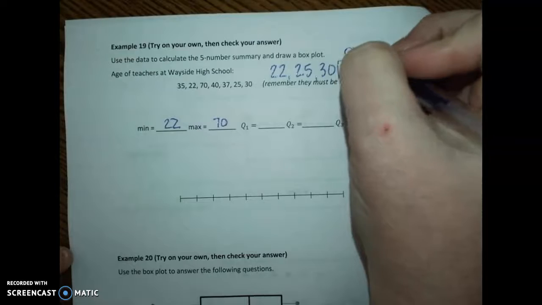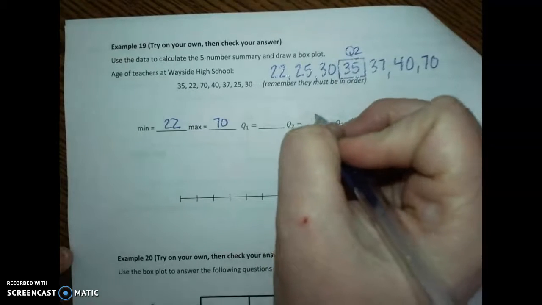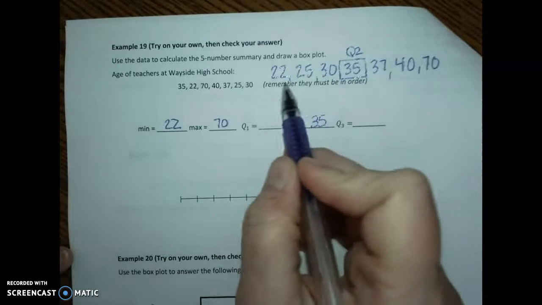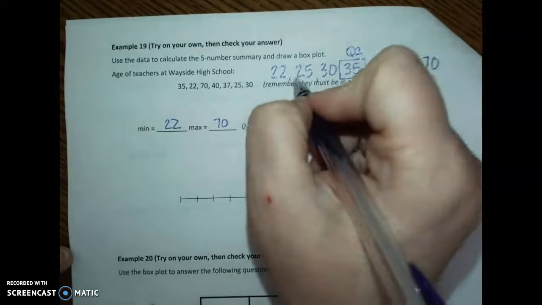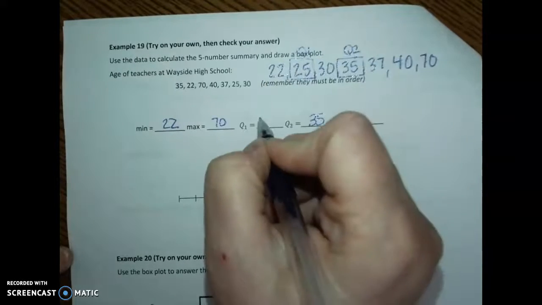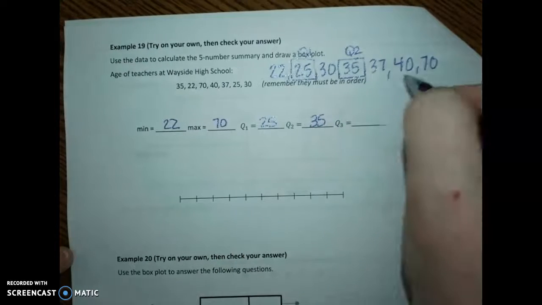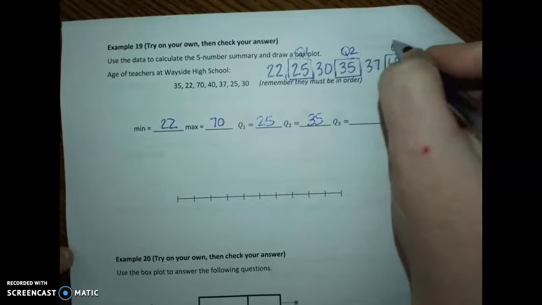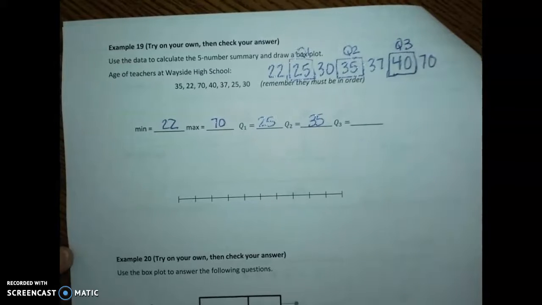This is my Q2, or my median. So 35. Then I want the median of the lower half for my Q1. Well, the very middle number here is 25. So we got 25. And the middle number here is 40. That's going to be my Q3.